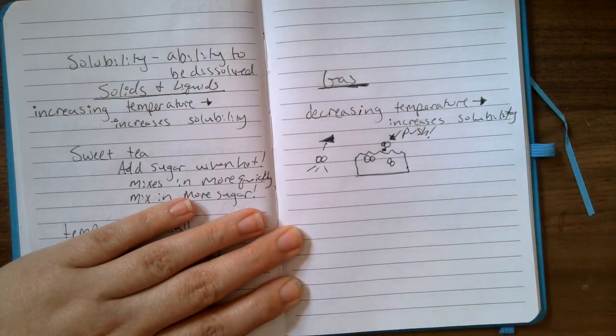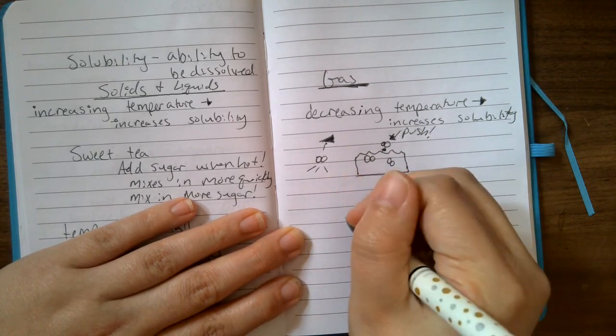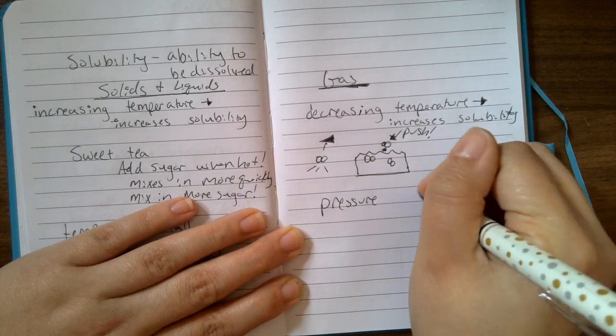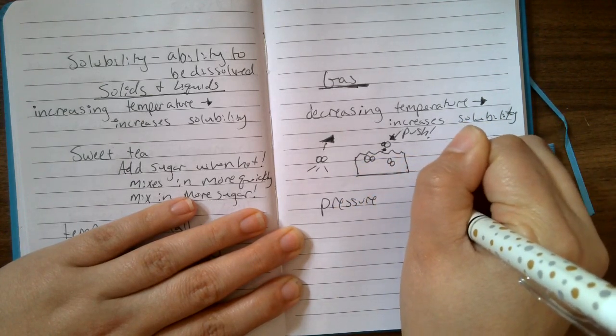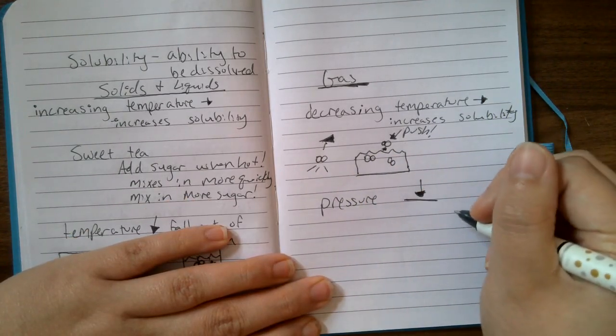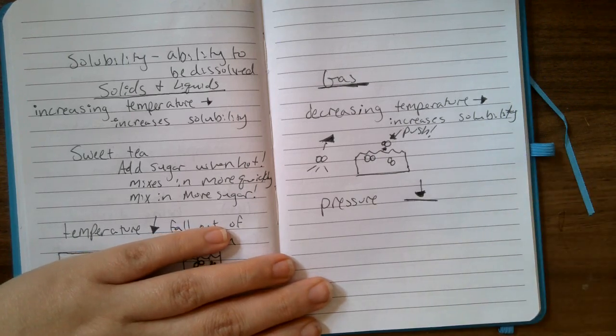We do that with pressure. So you might have heard of sodas being bottled under pressure. Pressure is just how much you're pushing down on the substance. So it's going to press down and keep those gas molecules in the liquid.